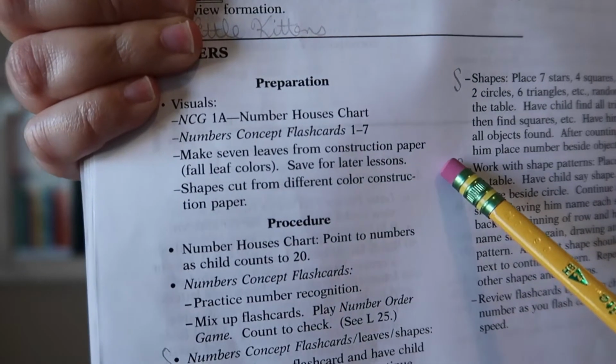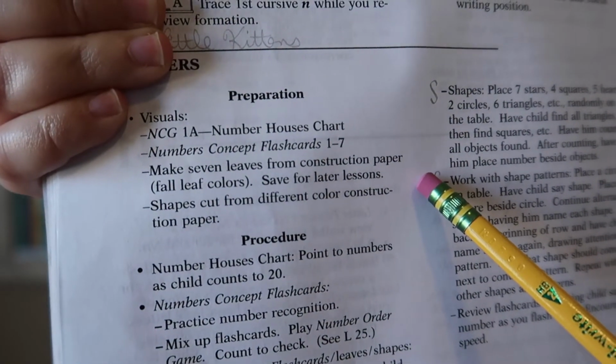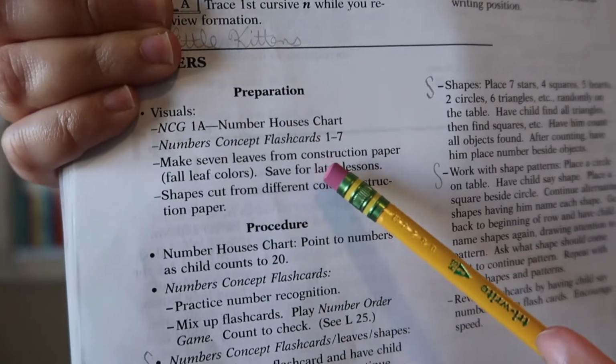Then it says make 7 leaves from construction paper, fall leaf colors, and then save for later lessons. A lot of times, the curriculum will tell you to make things out of construction paper.